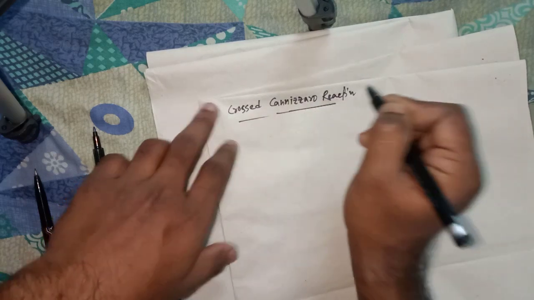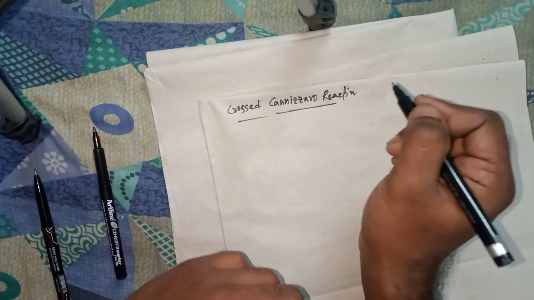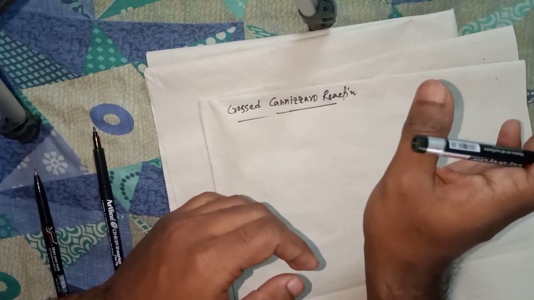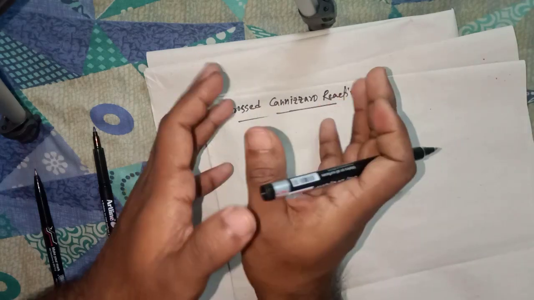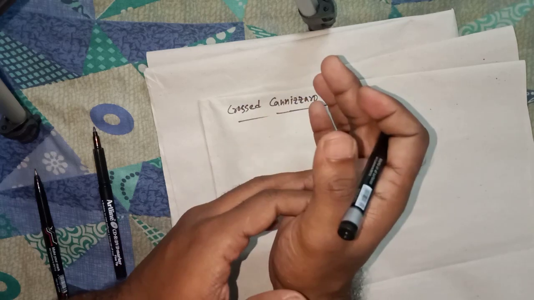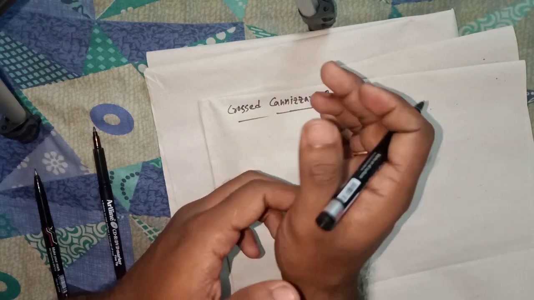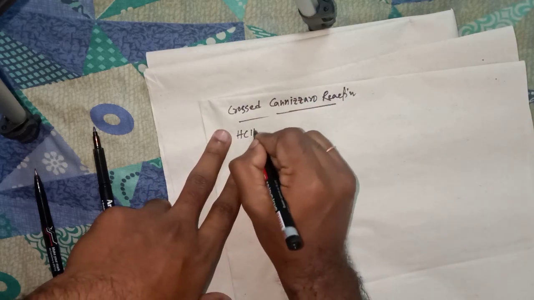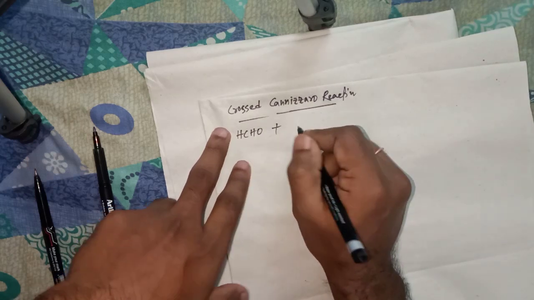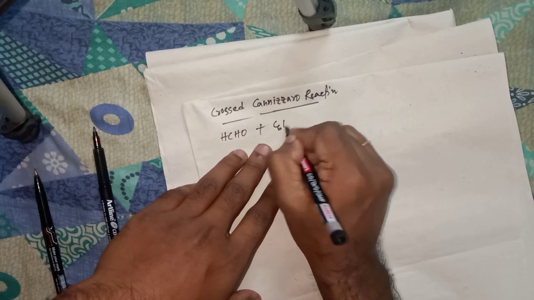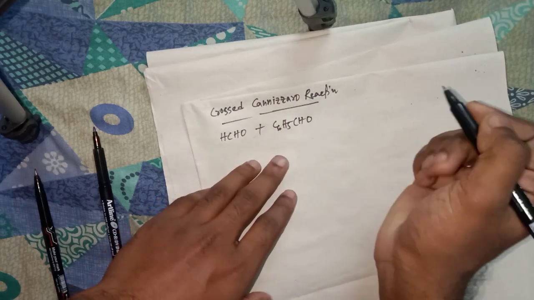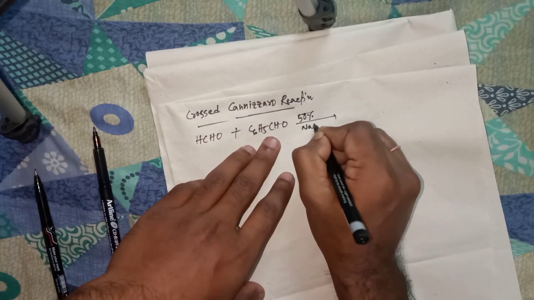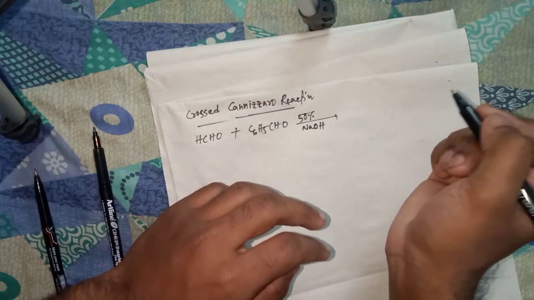It means different types of aldehydes which have no alpha hydrogen are mixed with a strong base, 50% NaOH. Suppose HCHO reacts with benzaldehyde, C6H5CHO, and 50% NaOH, a strong base. What is formed?